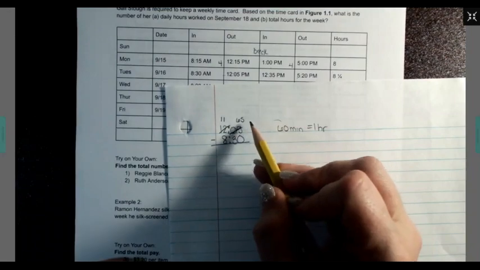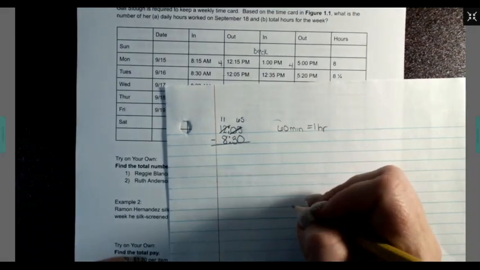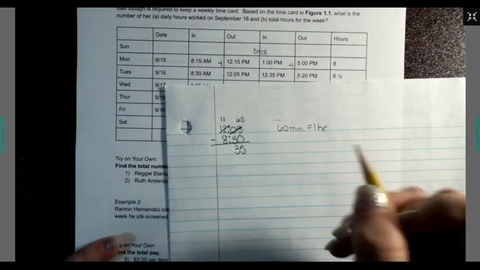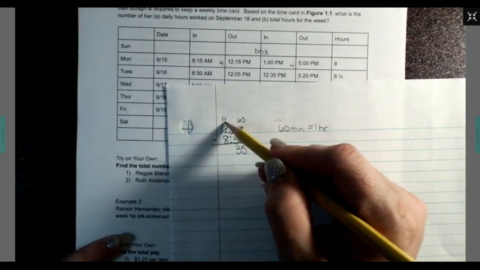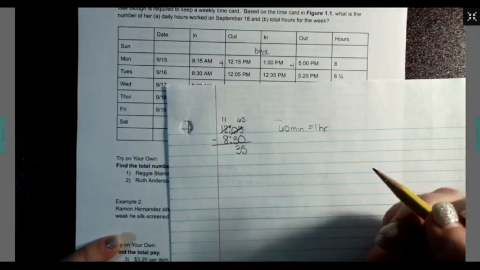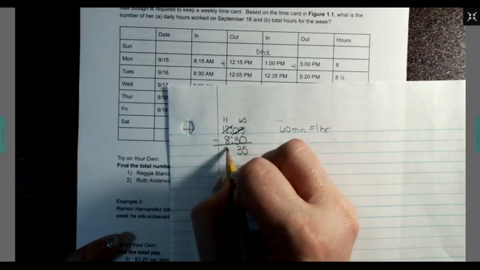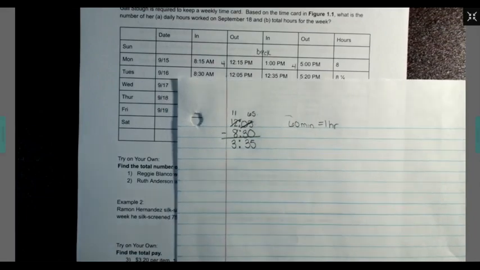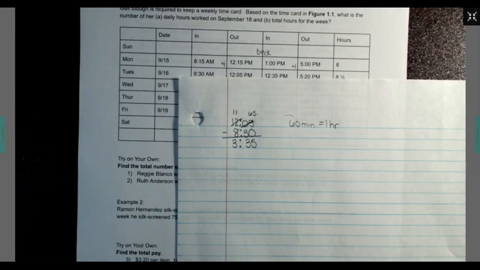Okay, well, now can I take 65 and subtract 30? Yes, that's 35. Can I take 11 and subtract 8? Yes, that's 3. So for the first half of the day, it says 3 hours and 35 minutes.